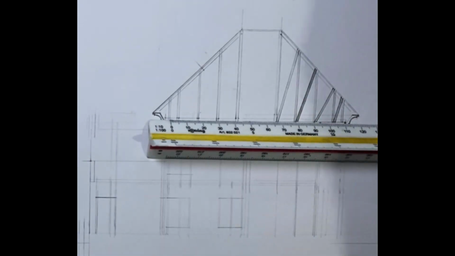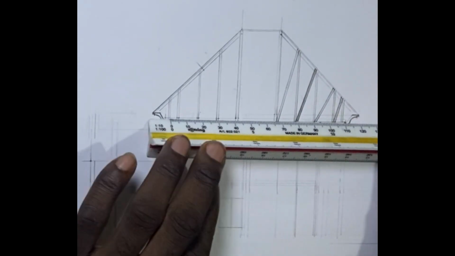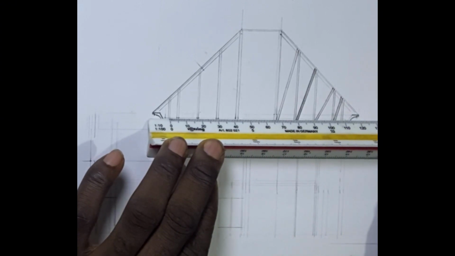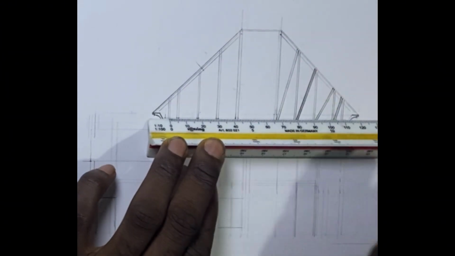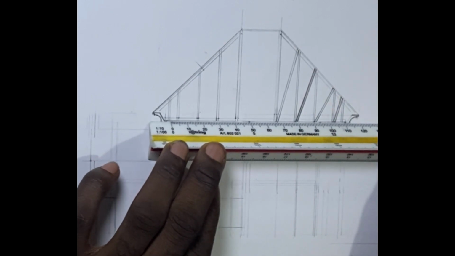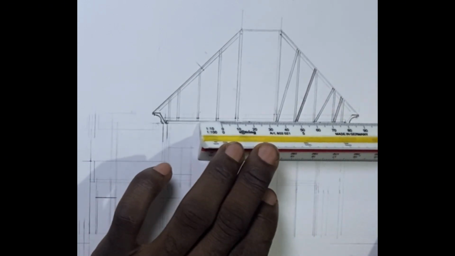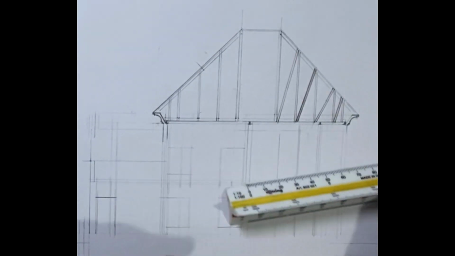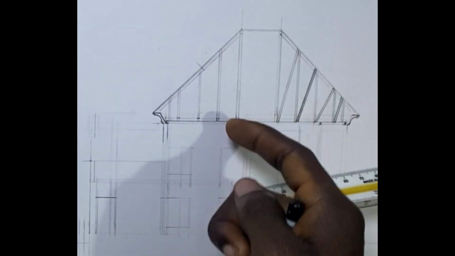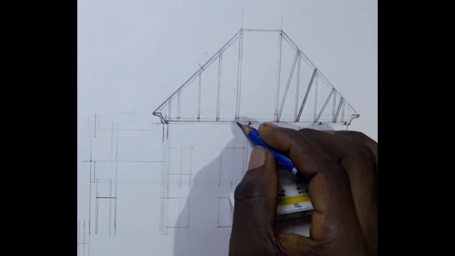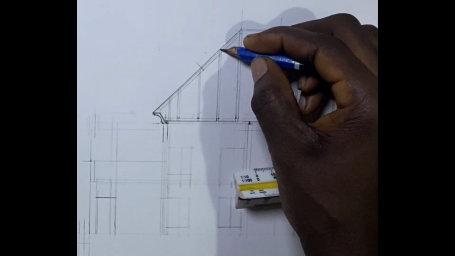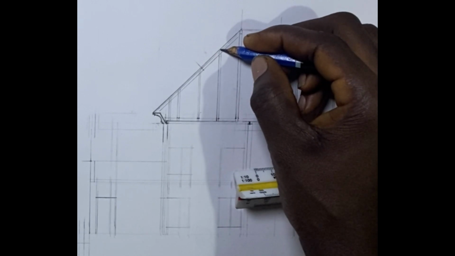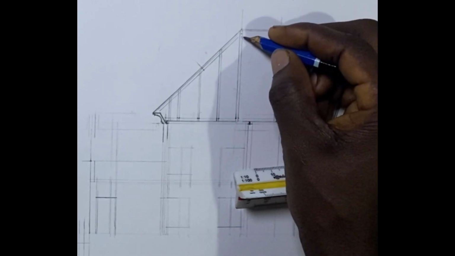Do note that we've just been working on the cross-sectional aspect. The longitudinal aspect is to be treated specially. Alright. So at this edge, we have our king post. We take a measurement of 100 to this side, then 100 from this tip where our vertical struts stop, 100 to this other side.